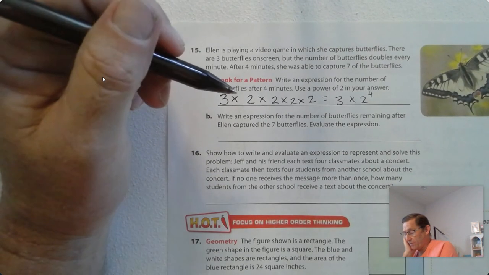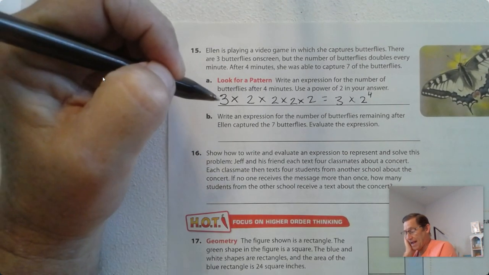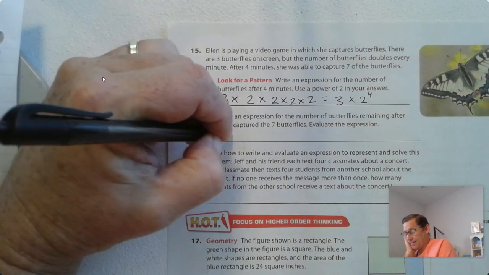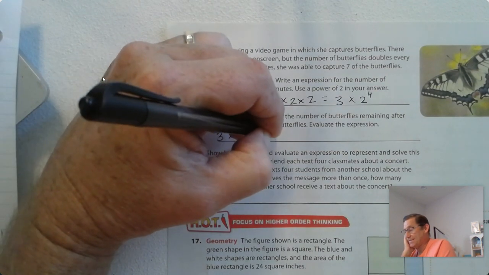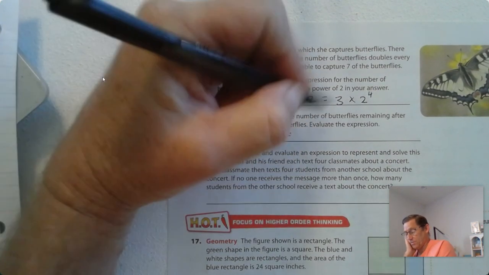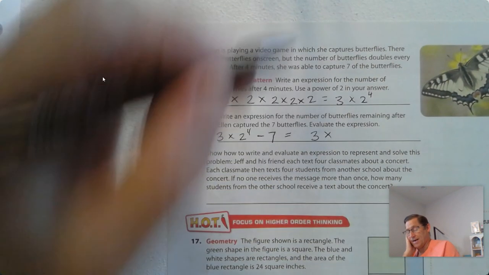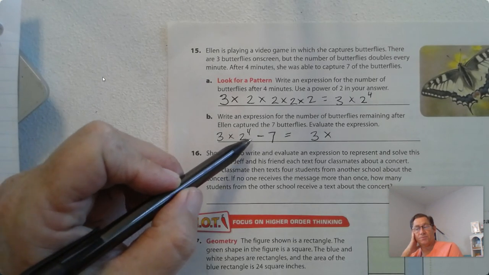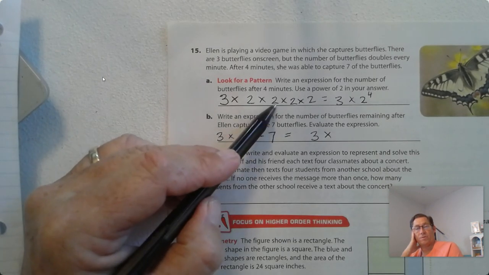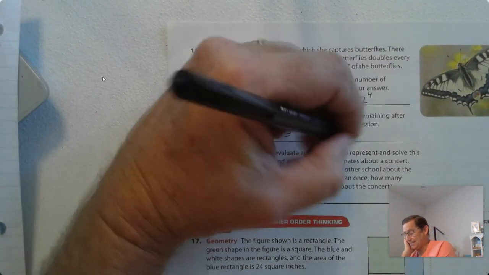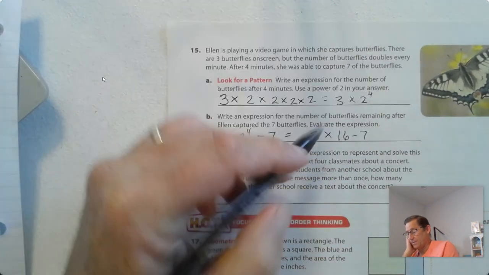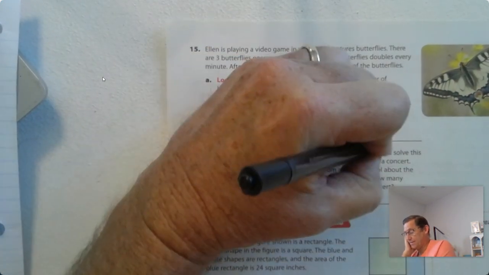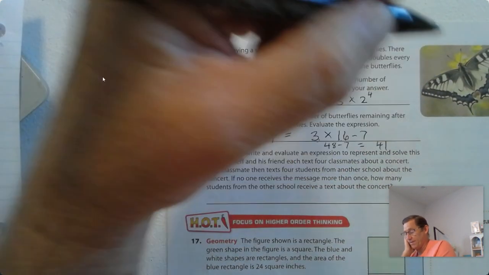So write an expression for the number of butterflies remaining after Ellen captured the 7 butterflies and evaluate the expression. Well, we have 3 times 2 to the 4th minus the 7. So that's going to be equal to 3 times, do the exponent first, 2 to the 4th is 2 times 2 times 2 times 2. So 2 times 2 is 4, 4 times 2 is 8, 8 times 2 is 16. Now we're just going to multiply next. 3 times 16 is 48 minus 7. There would be 41 butterflies remaining.